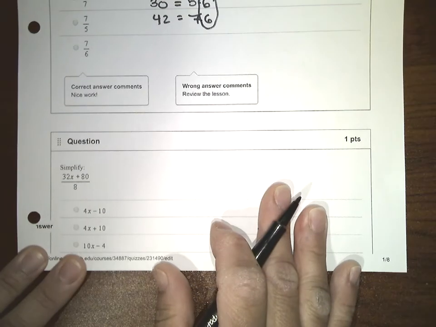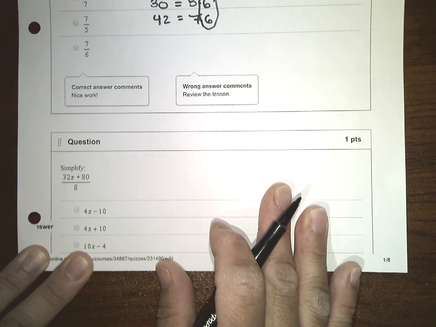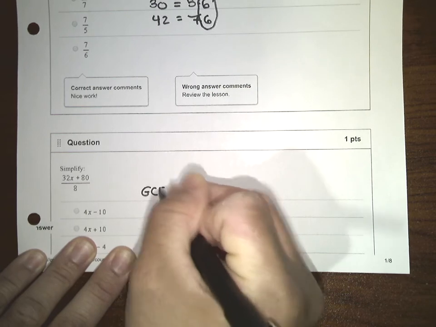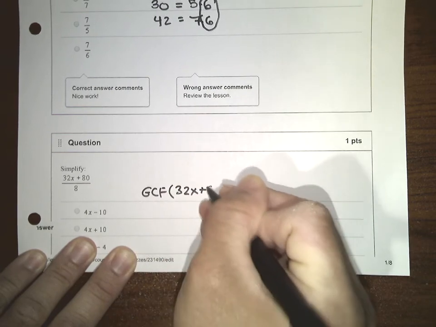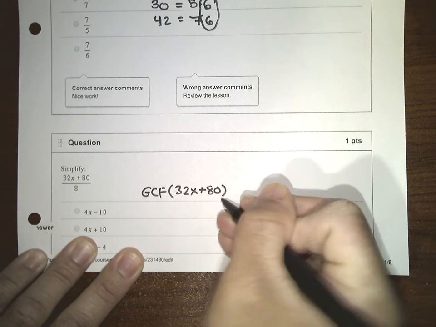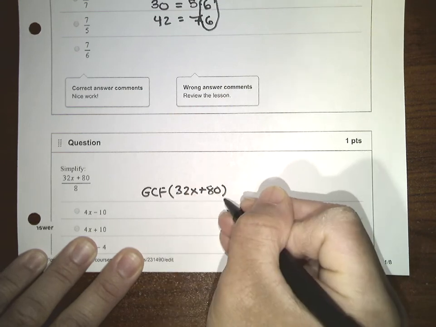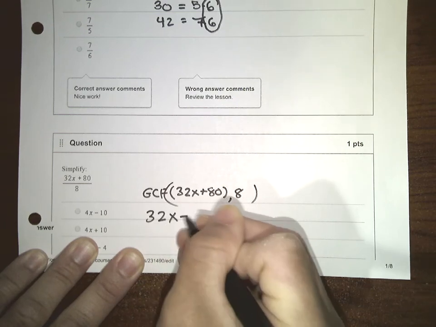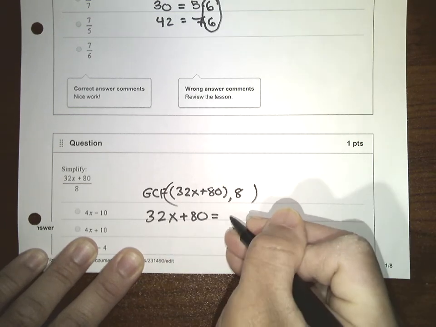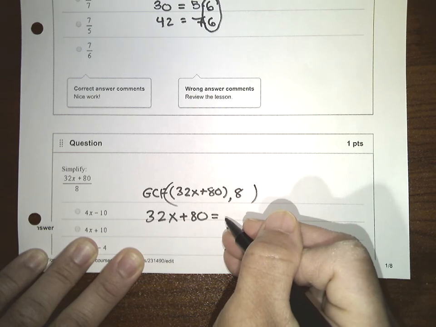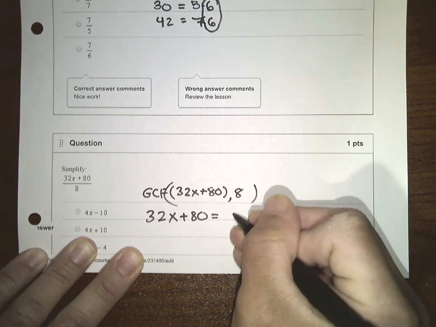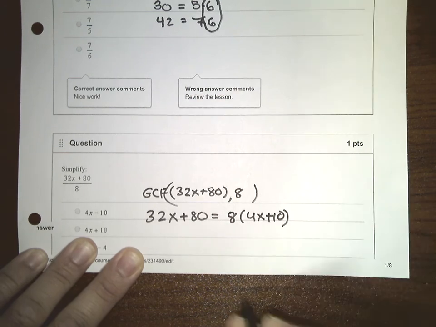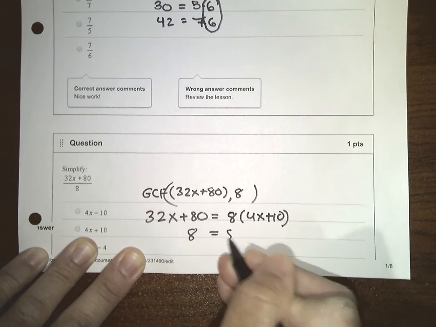Alright, let's try another one. We have 32x plus 80 over 8. Remember that I want to figure out the GCF of the numerator and the denominator. The GCF of 32x plus 80 and 8: 32x plus 80 is 8 times 4x plus 10, and 8 is 8 times 1.